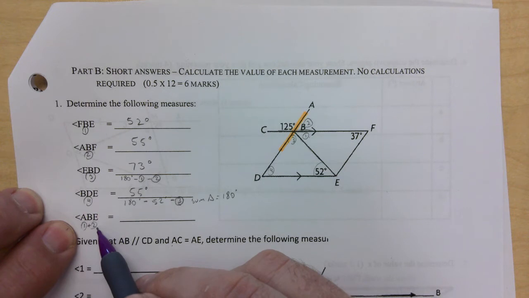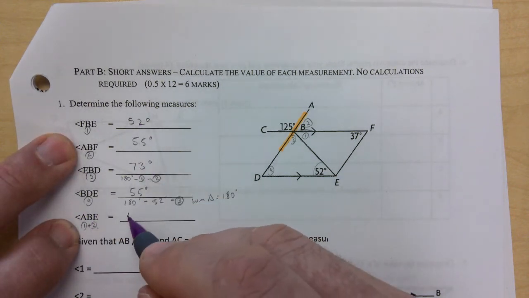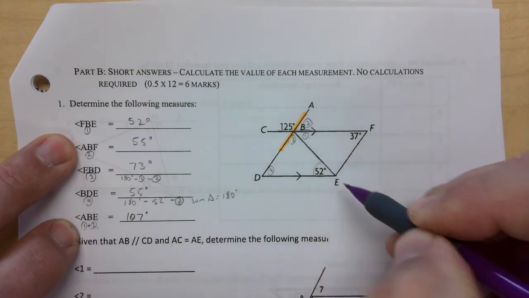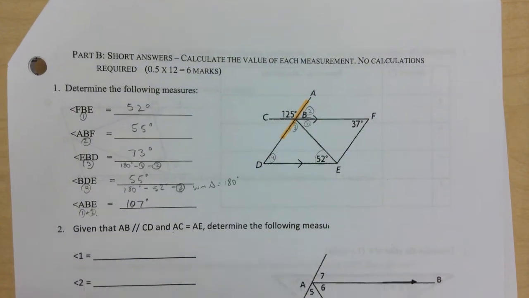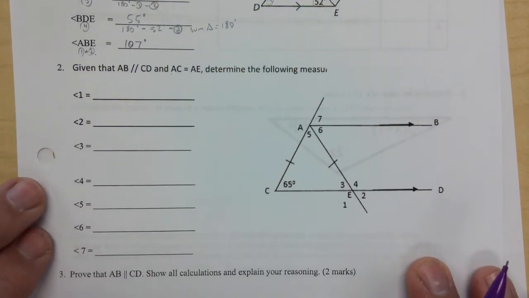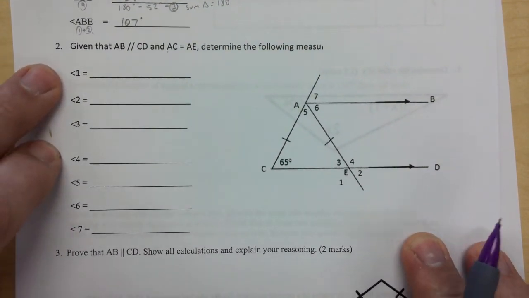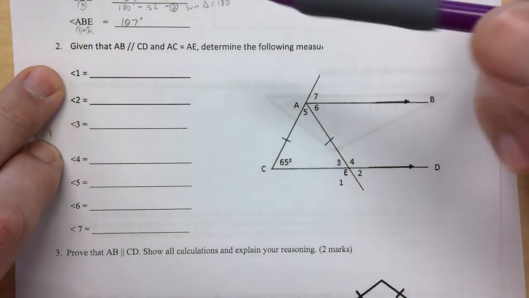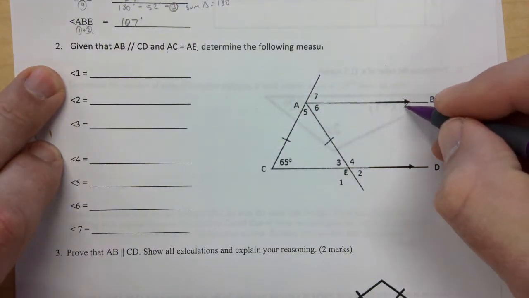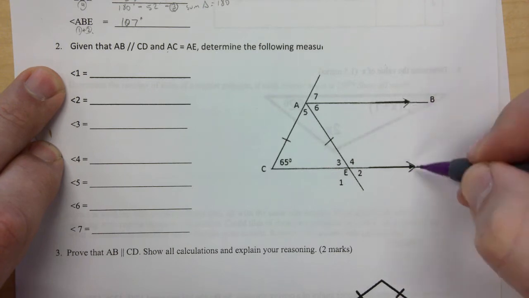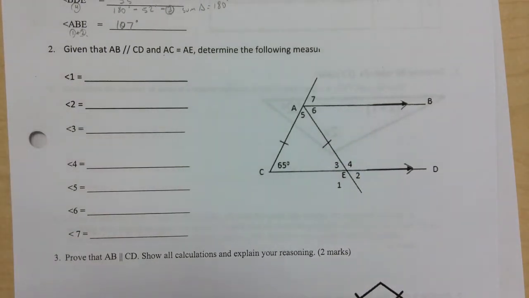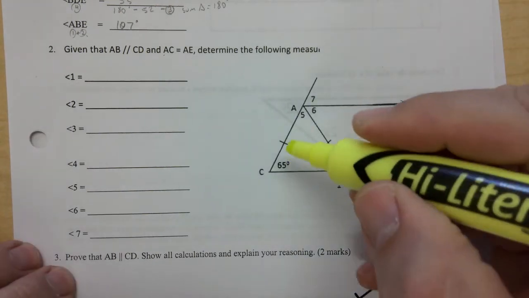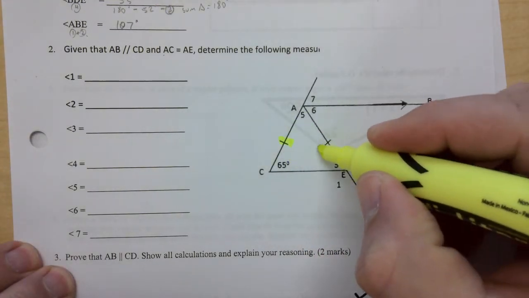1 plus 2, I'm just going to add those two together, and that's 107 here. Okay, because that's the whole angle that they're asking for here. So that's that. So 3-letter notation, I'm testing your knowledge on that there. And so given that AB is parallel to CD, just to reiterate, right, these two are parallel. And notice that they're also making markings here. They're telling us that this is an isosceles triangle.